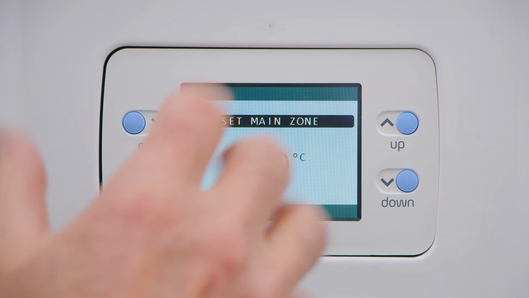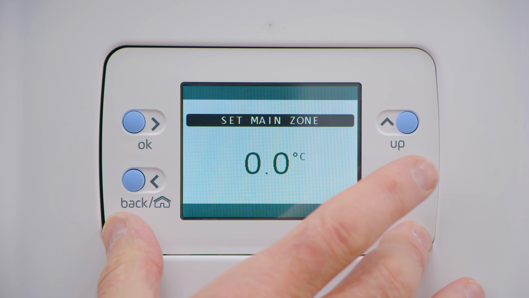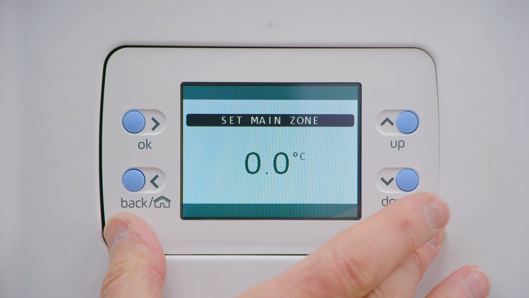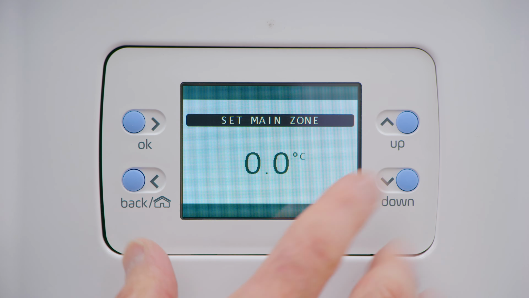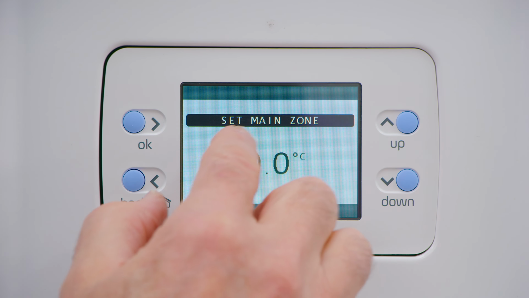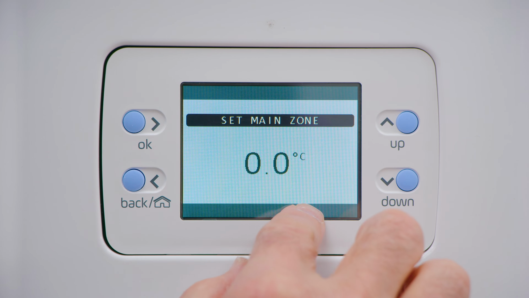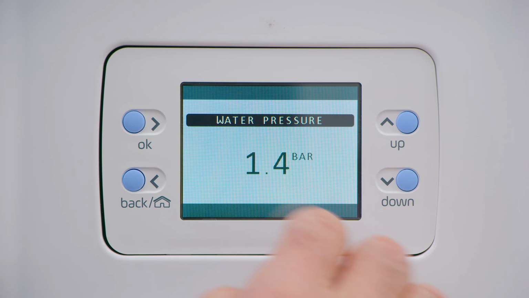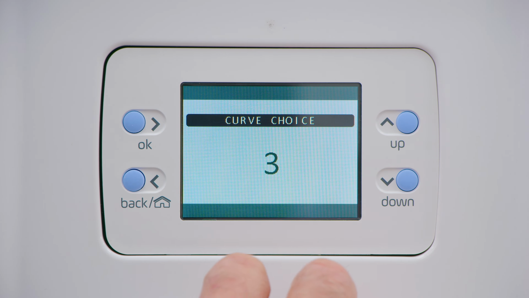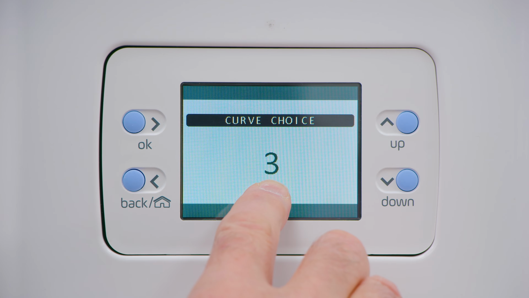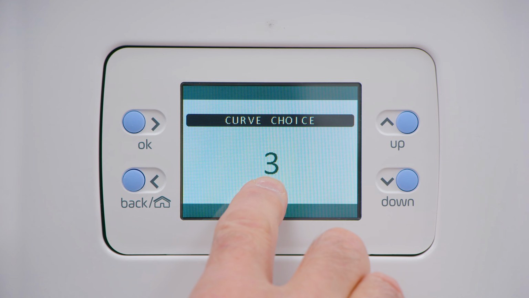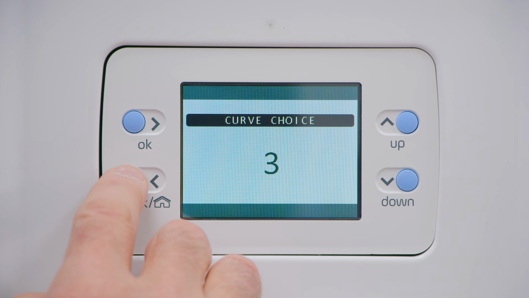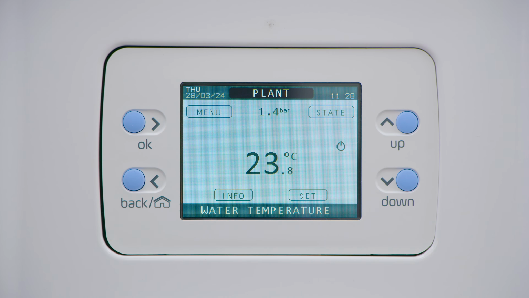Main set zone. This controller can be set as a room thermostat. It's located in the boiler, so it's not being used as a room thermostat. If it was being used as a room thermostat, the temperature that was being desired would be printed in there. We can ignore that setting. System pressure, curve choice. Now this is of interest to the installer or service engineer. It is simply a combustion curve and of no use or interest to the end user. Back to the main screen.